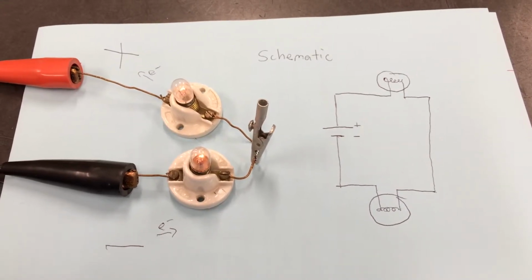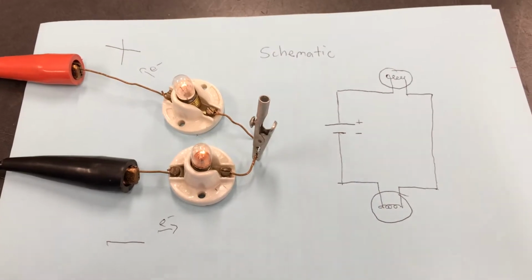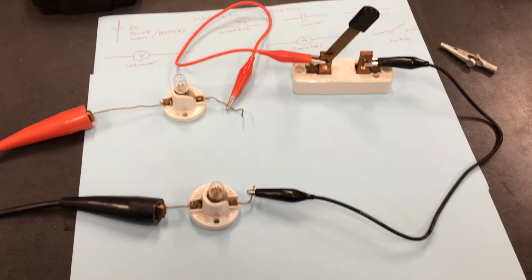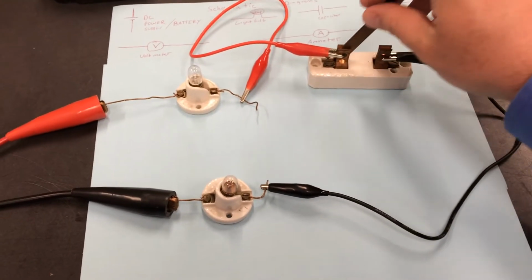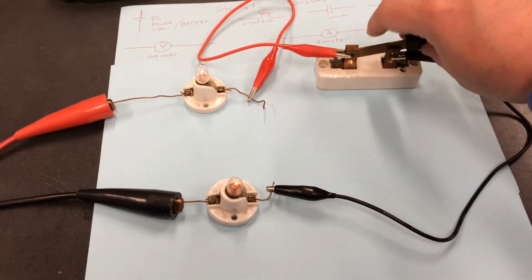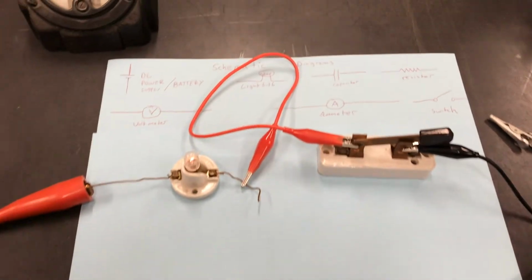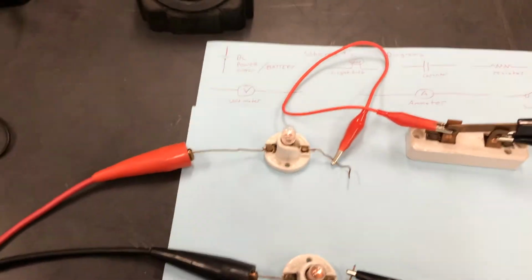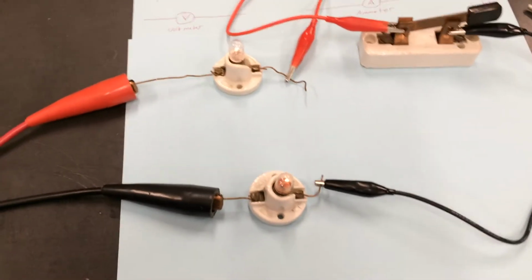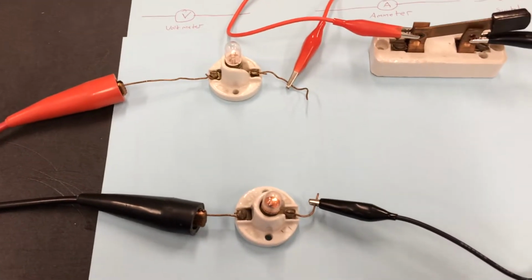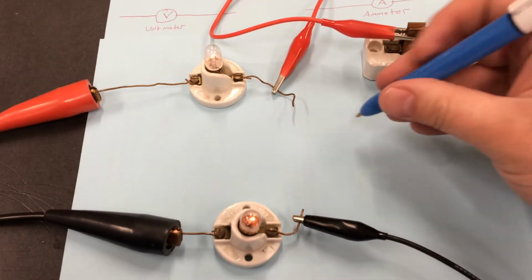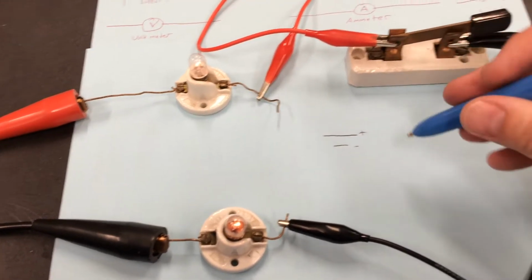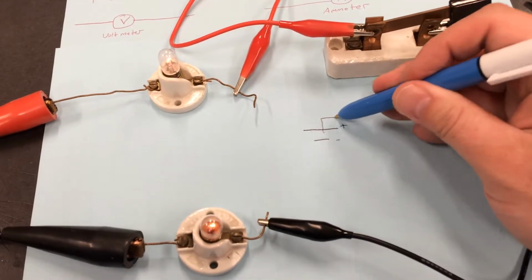Let's take a look at a couple of other schematics. This is a really similar circuit to what we had before, but I've added in a switch. I've put a list of commonly used symbols up here. Let's see what's going on with this circuit. Again, we'll start with our power supply. So we have our positive and our negative. From the positive, we go to a light bulb.